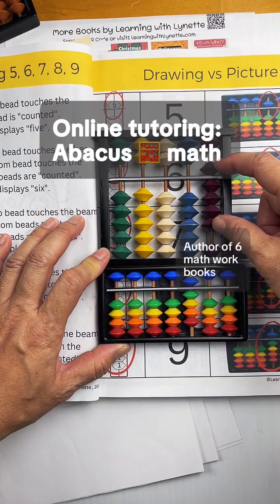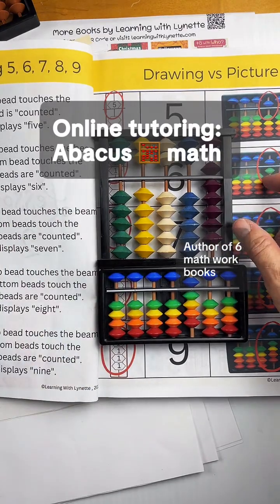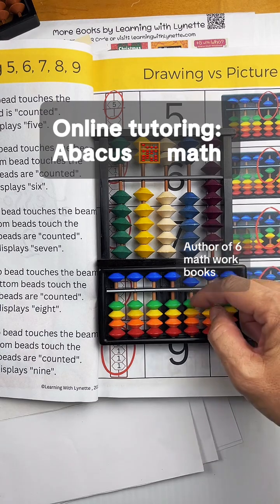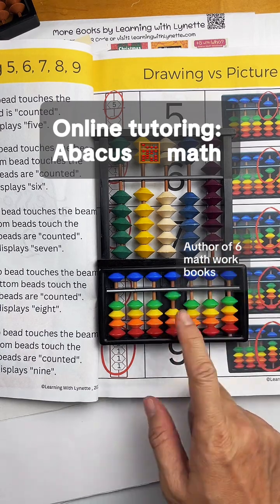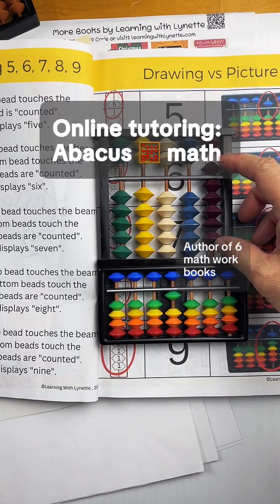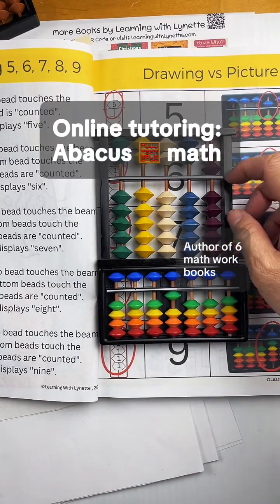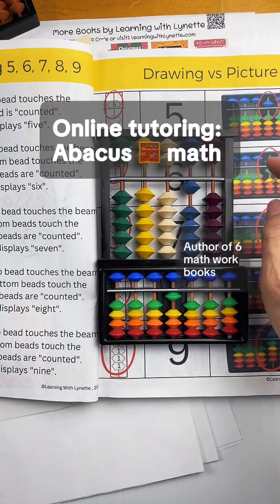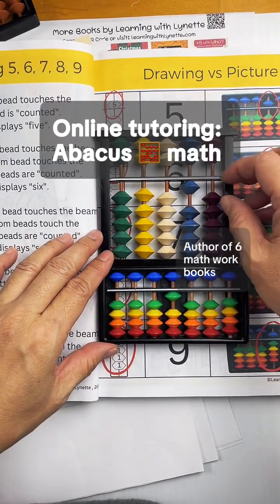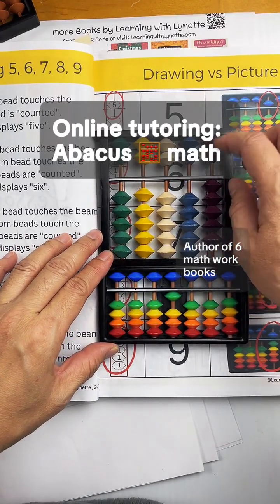Okay, now this is where it gets tricky because that's 10. How do I know? Well, 5, 6, 7, 8, 9, 10. 10 on the Japanese abacus is this. That's all it is. But on the Chinese abacus, this is 10. That's 10. That's 10. So there are 3 ways to get to 10. And I'm like, what? That's too many ways. 1 way is fine, right?